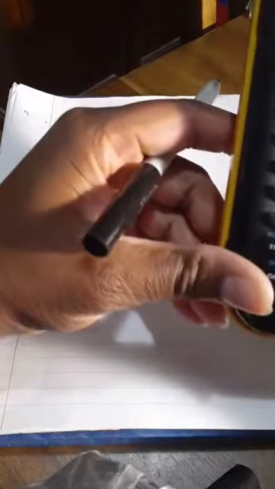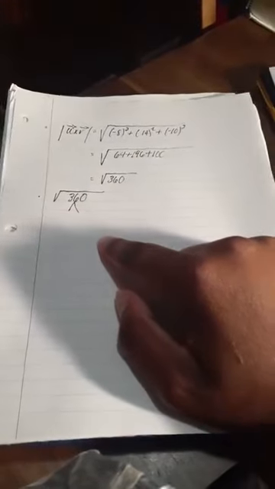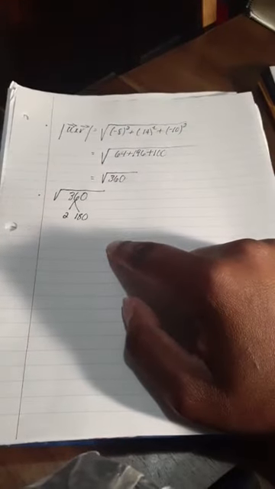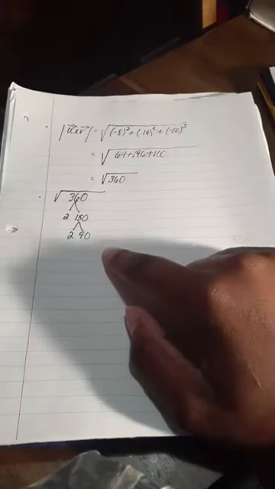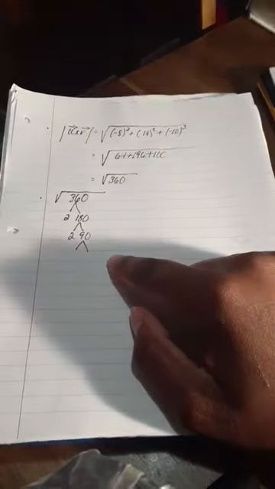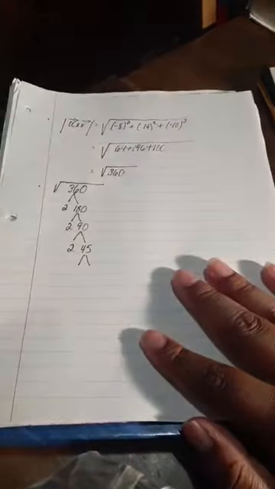Now, if we take the square root of 360, we're not going to get a whole number. Probably going to get a decimal. So what that means is we can do a little prime factorization. And 360, that's not too big of a number. That's just 2 times 180. We can break up 180 as well. That's 2 times 90. 90, that's 2 times 45. 45, that's 3 times 15.